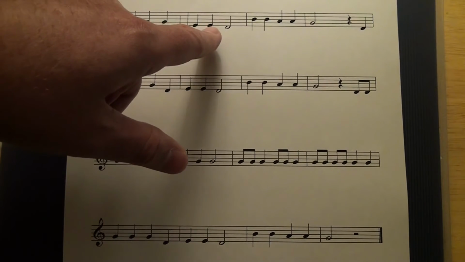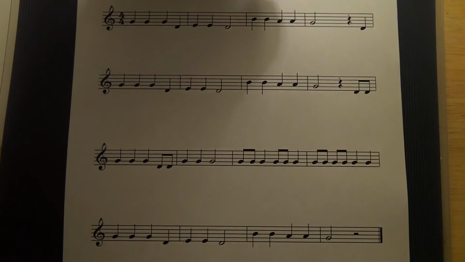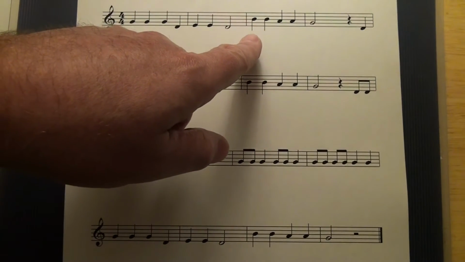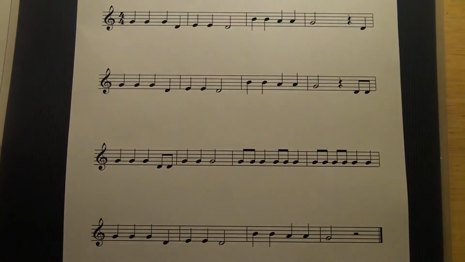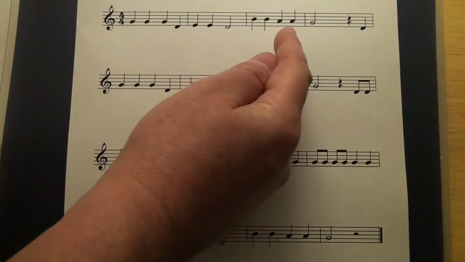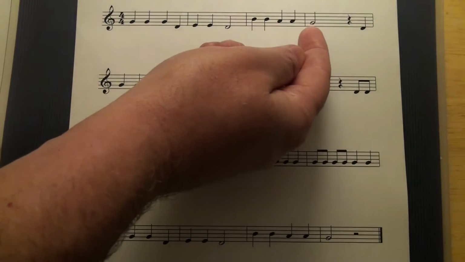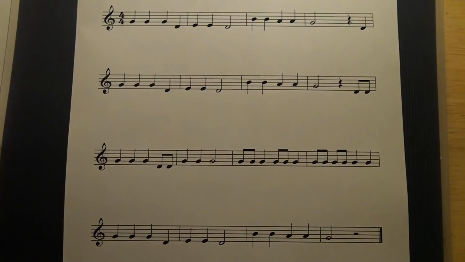Okay, so this measure, the rhythm would be, if I clap it, 1, 2, 3, 4. Okay, then up here again, the next measure, 1, 1, 1, 1. So clapping that third measure is 1, 2, 3, 4. Then the fourth measure, that's 2 beats, 1, 2.